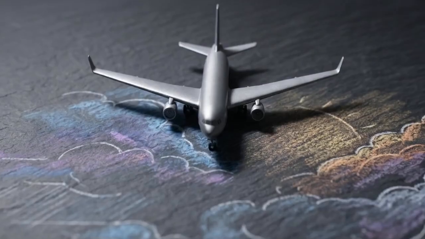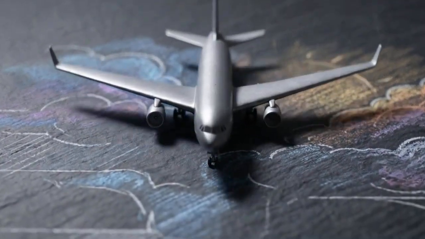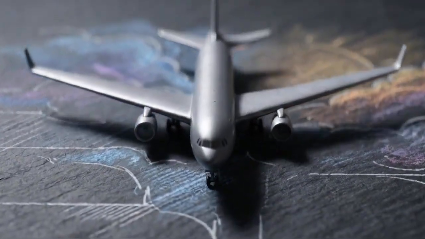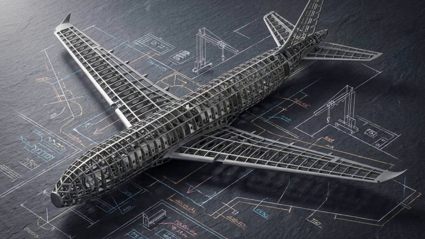Every rib and stringer in a modern wing is mapped to ensure these aerodynamic loads align perfectly, even in the most extreme conditions. Modern aviation relies on these perfectly balanced internal currents, turning empty shells into structures capable of mastering the immense physical pressures of the sky.